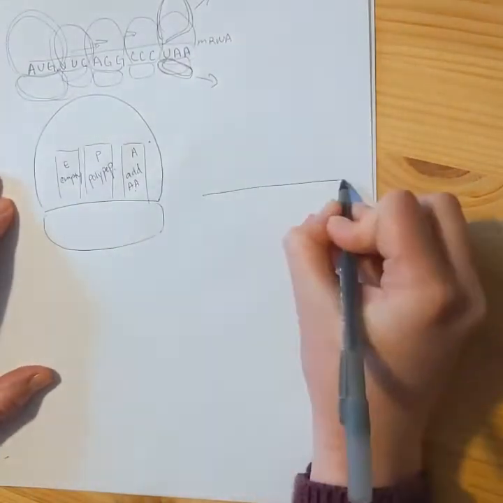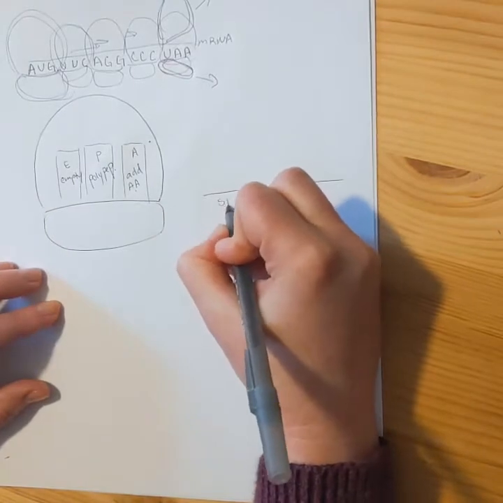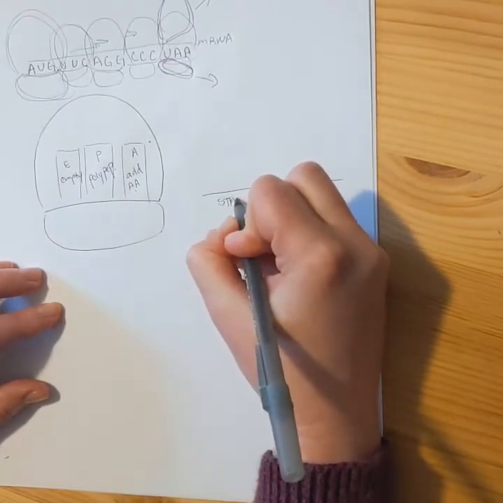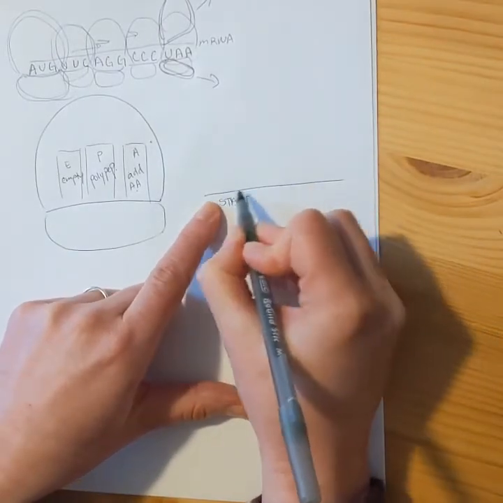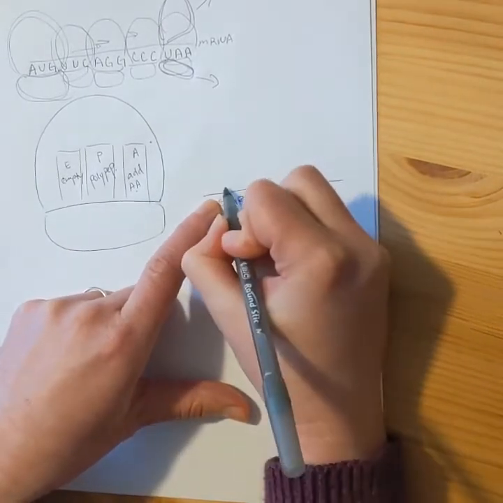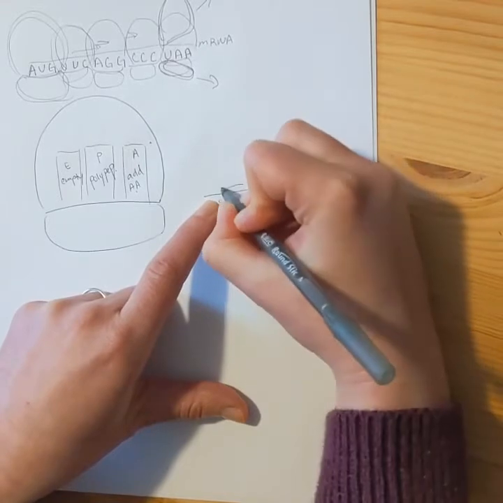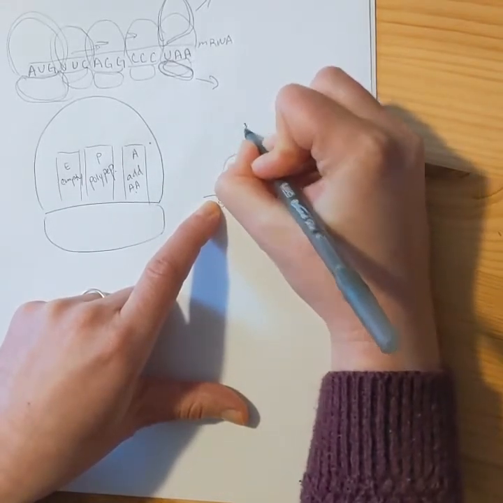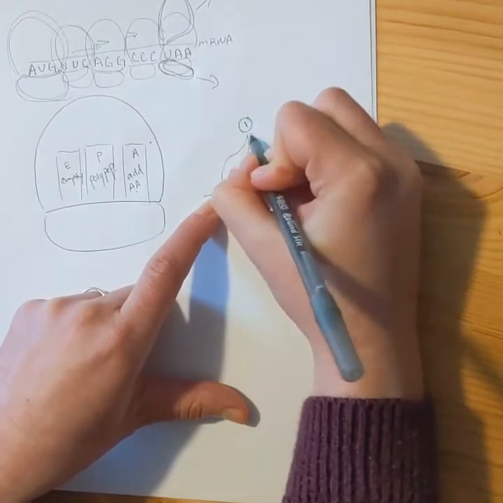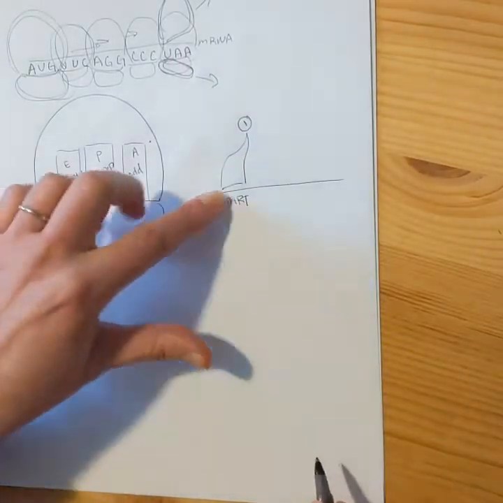I have my piece of mRNA. I have my start codon. My start codon will attract a tRNA molecule, and a tRNA molecule will sit on it holding our first amino acid, amino acid number 1.